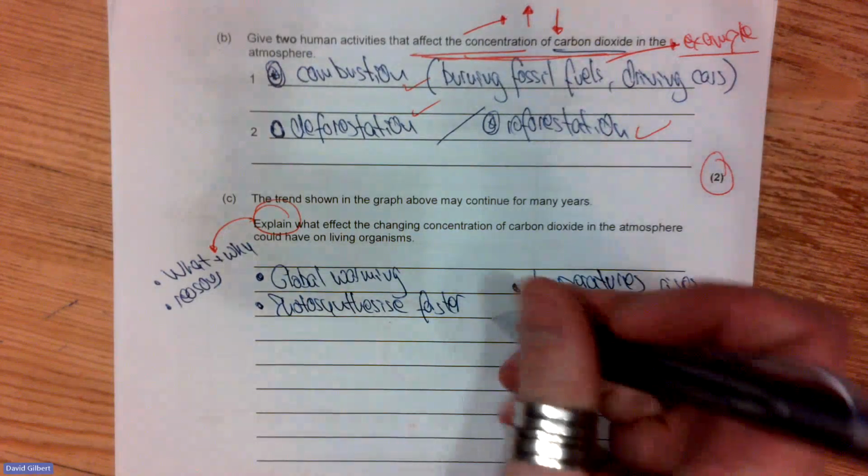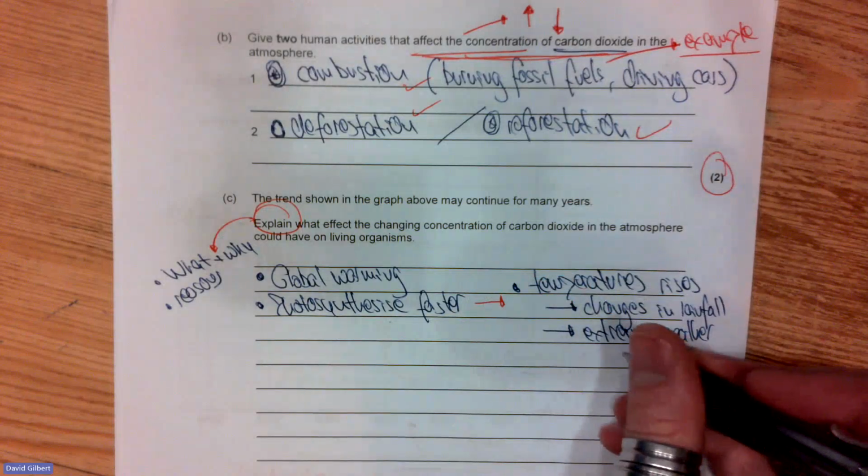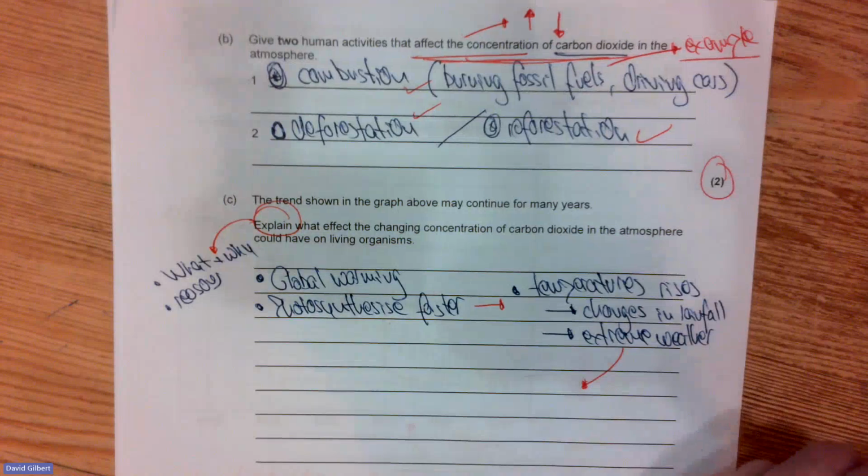Now, both of these, extreme weather, floods, droughts, etc., could lead to a couple of different effects.